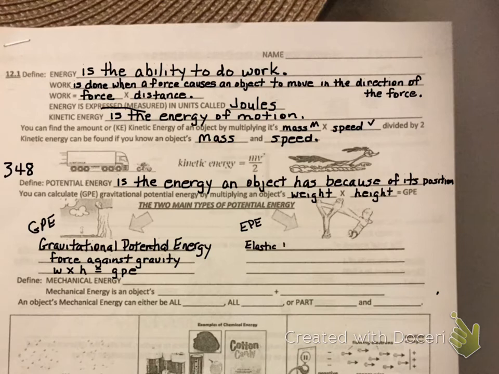Next, we have EPE, which stands for elastic potential energy. Now, the picture that you see shows a boy in a human-sized slingshot. Well, you see how the slingshot is stretching? That represents elastic potential energy. So a slingshot, a rubber band, elastic, a spring, all of those things have what we call elastic potential energy.